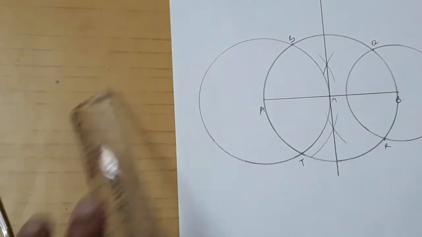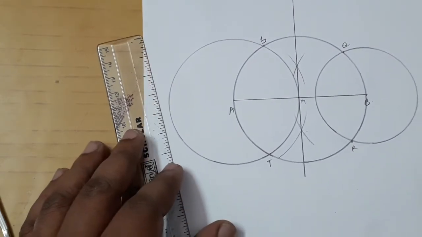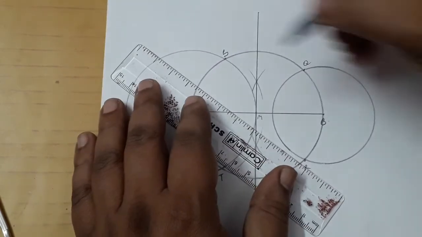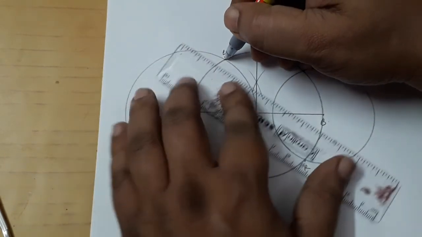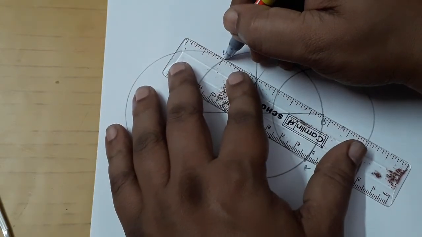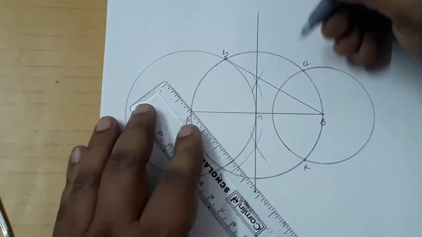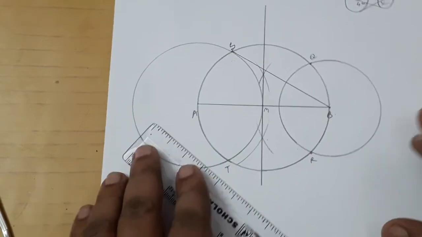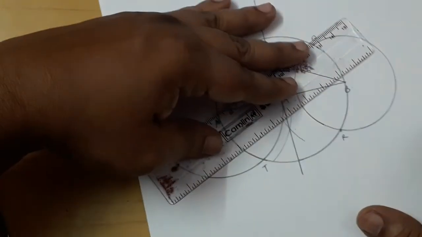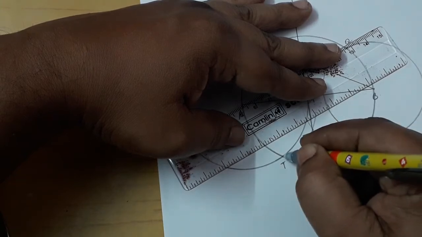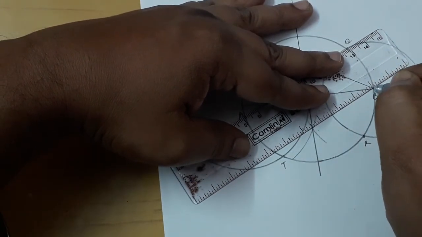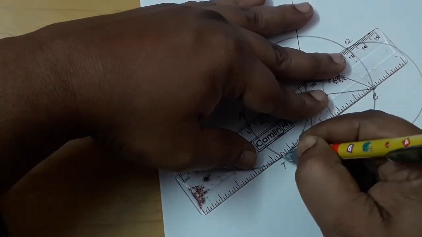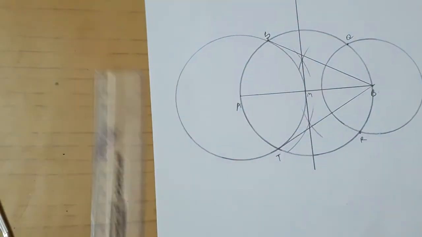Okay. Now we are told that we need to construct tangents to each circle from the center of the other circle. So let's connect S to B. Okay. S to B, and I'll connect B to T. This way. Okay. So we have got our two tangents ready.